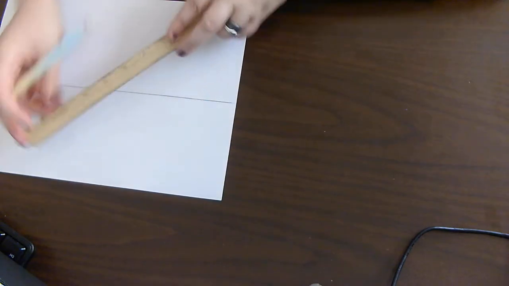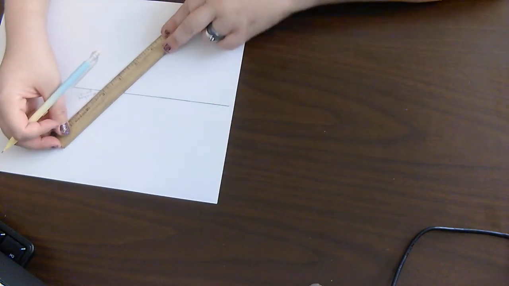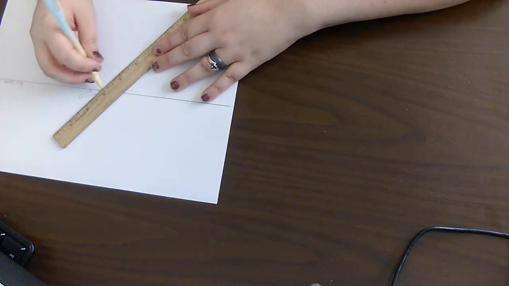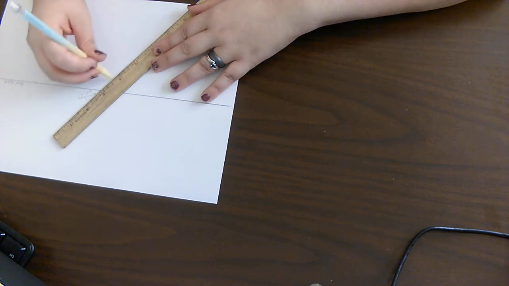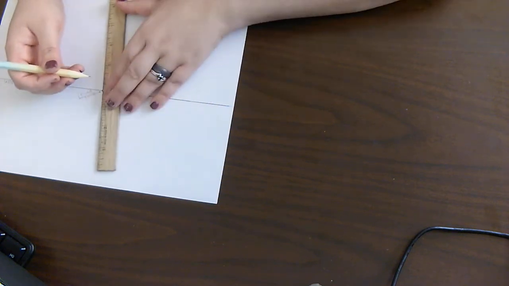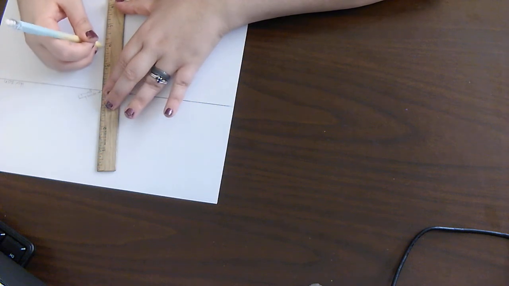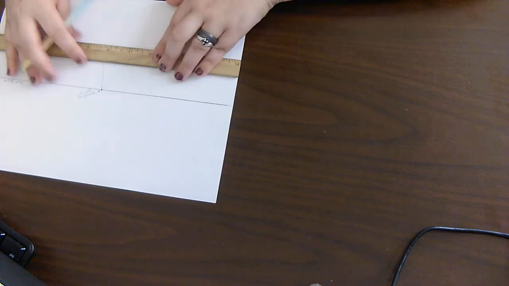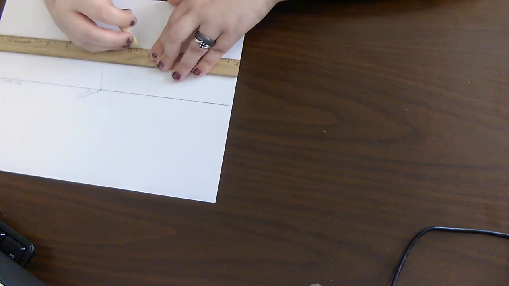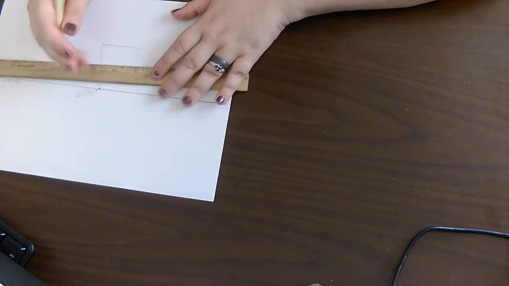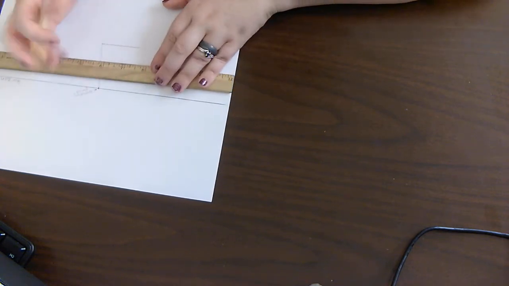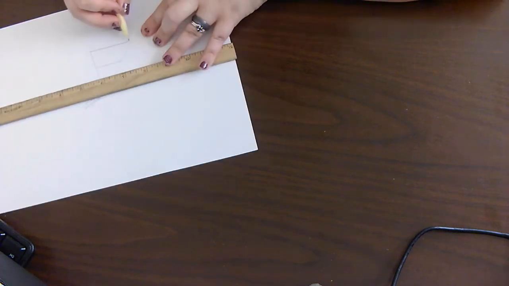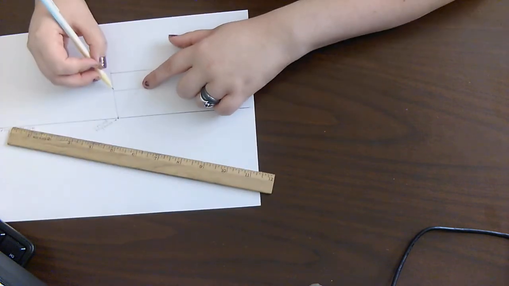So, we are going to start by drawing a box. So I'm going to draw two lines going out. And I'm going to come over here and draw a line going straight across. This is going to be the top of the box. You'll notice as it's going backwards, it is getting smaller.